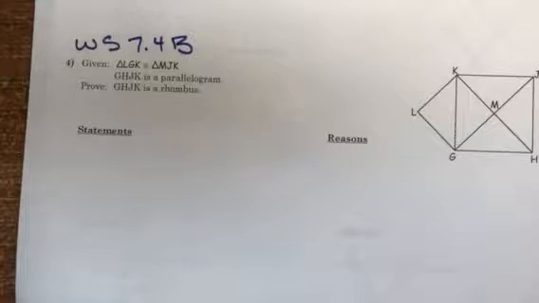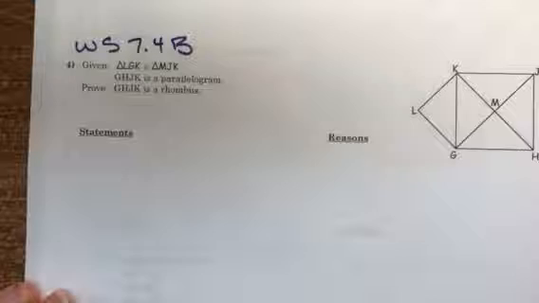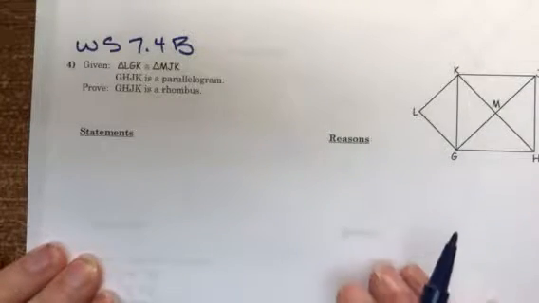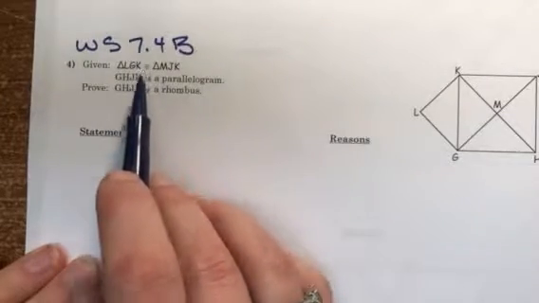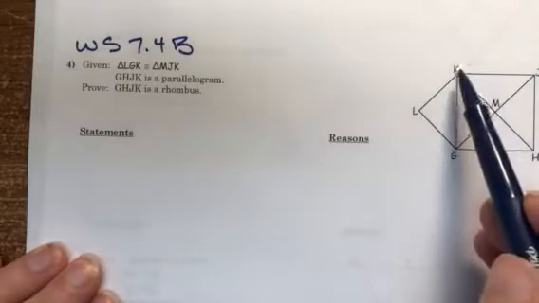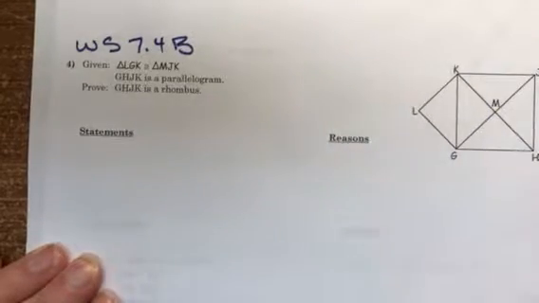Okay, I'm going to work through a couple examples from worksheet 7.4b, two-column proofs with quadrilaterals. So for this one, we have two triangles that are congruent to each other, and we know that GHJK is a parallelogram, and we want to prove that it's a rhombus.